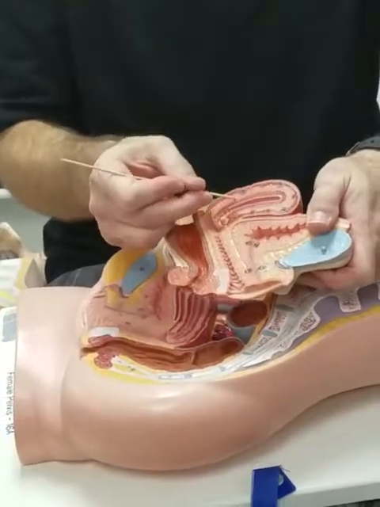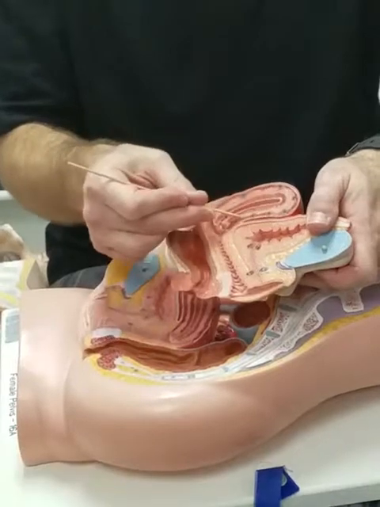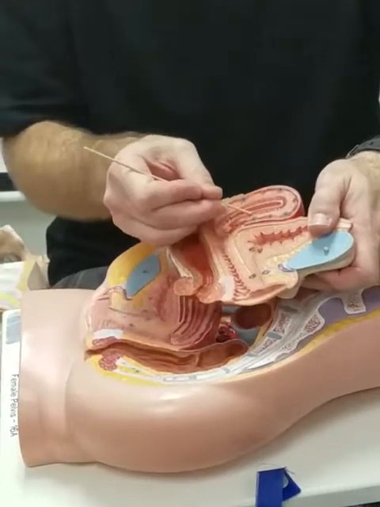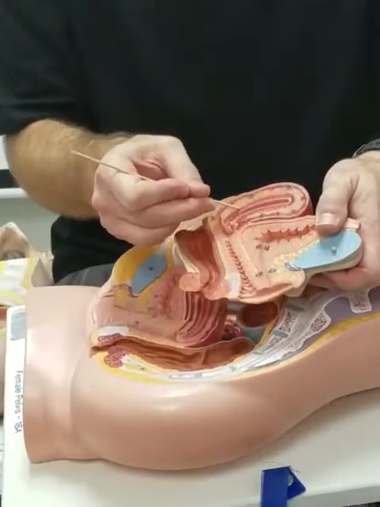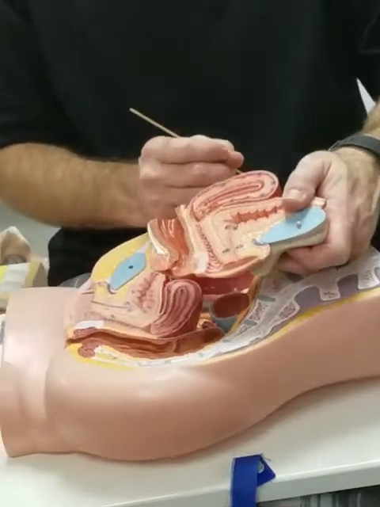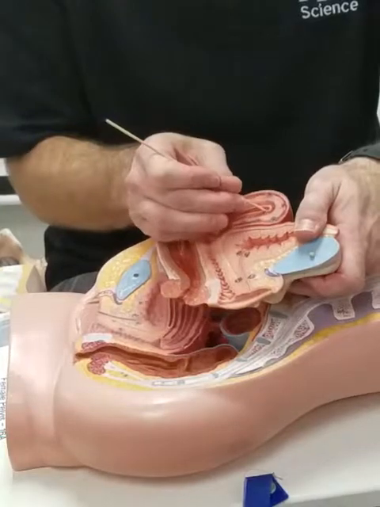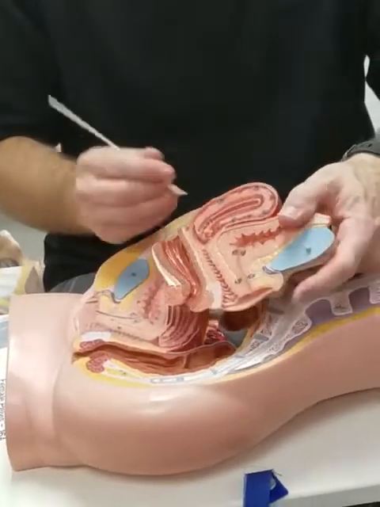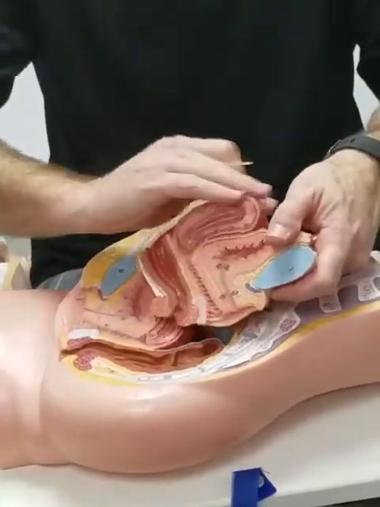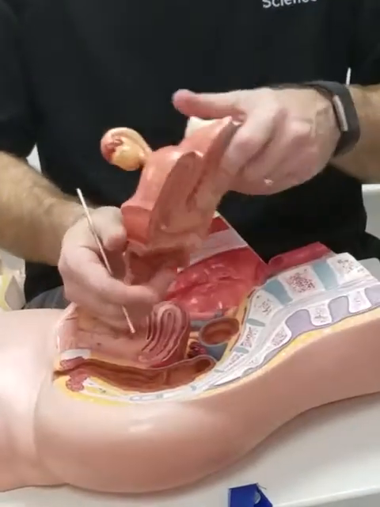If this lighter color is myometrium, what's this darker color just underneath it? What part? Stratum basalis. And then this lighter pink? Stratum functionalis. And then what's the covering? Perimetrium.